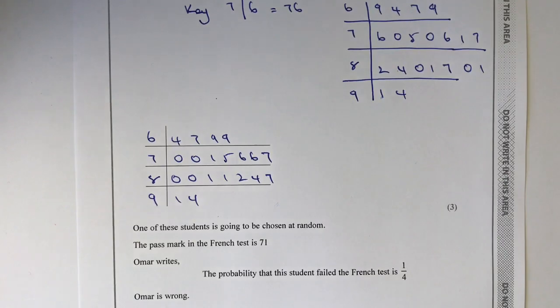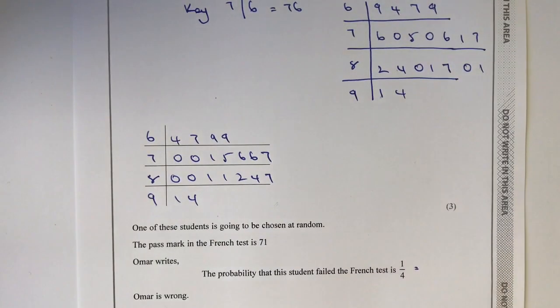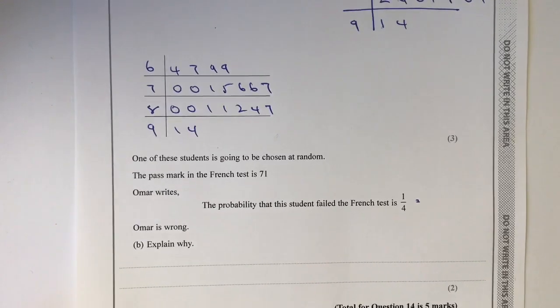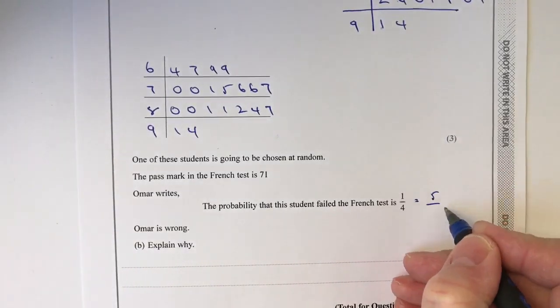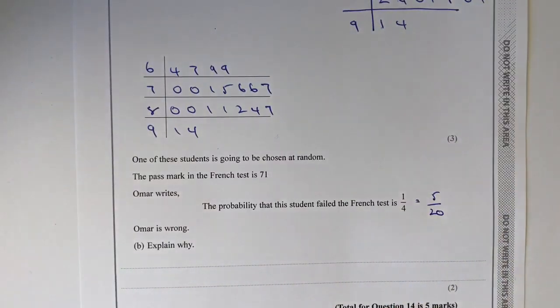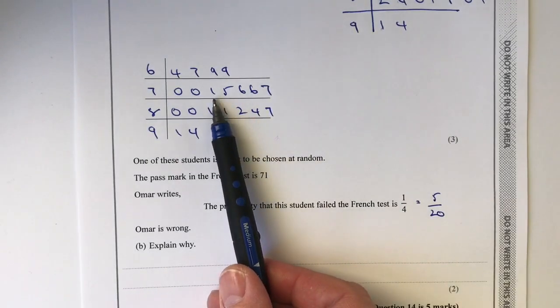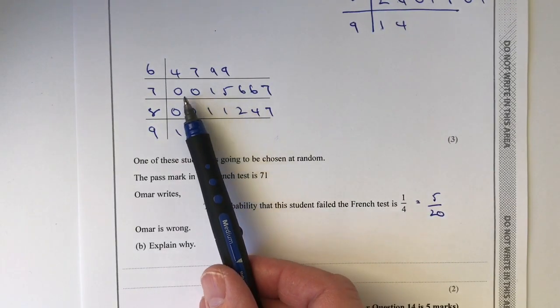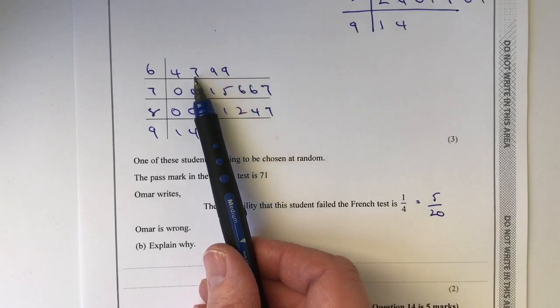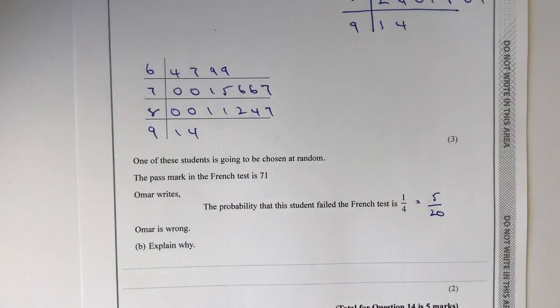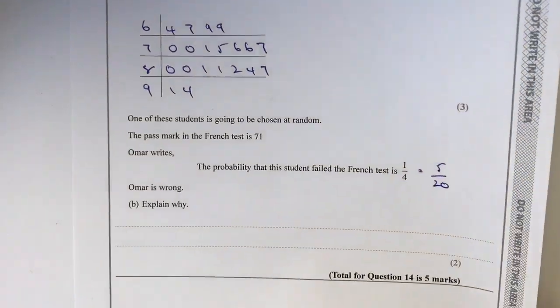Right, okay, well, what we're looking at really is that we know that we've got 20 students. So actually, 1/4 in terms of the number of students we've got would be exactly the same as saying 5 out of 20. So basically what Omar is saying is, did 5 out of 20 students fail the test? Well, actually, because the pass mark is 71, which is here, we can hopefully see that there is 1, 2, 3, 4, 5, 6 students who unfortunately failed this particular French test.